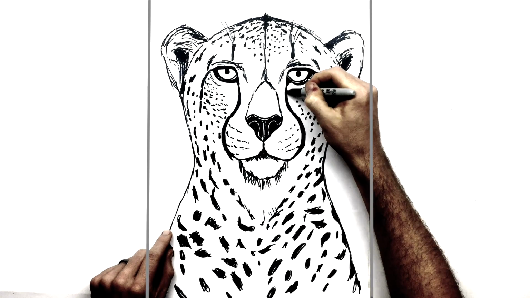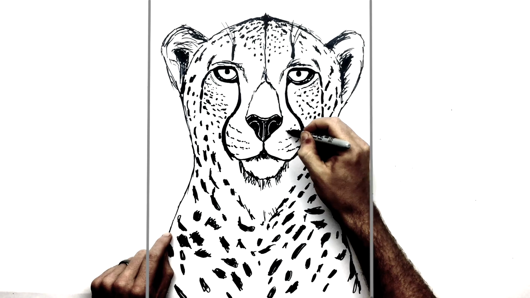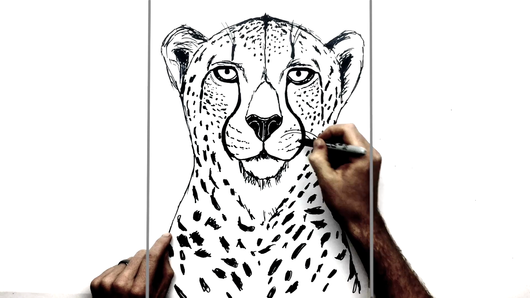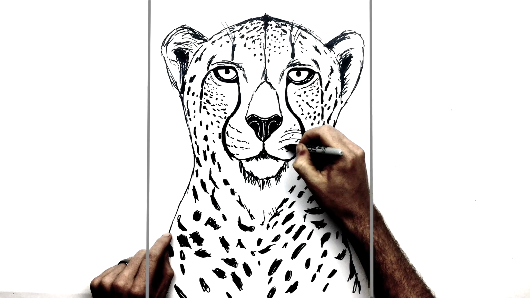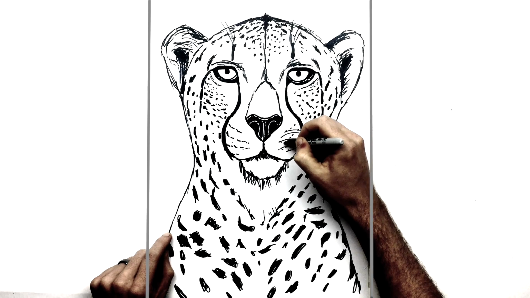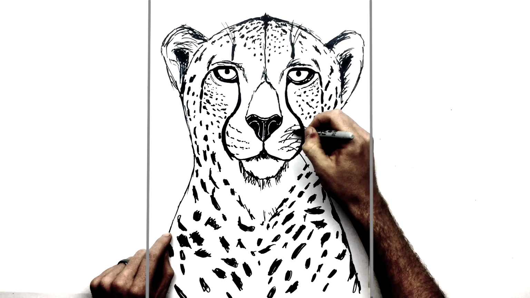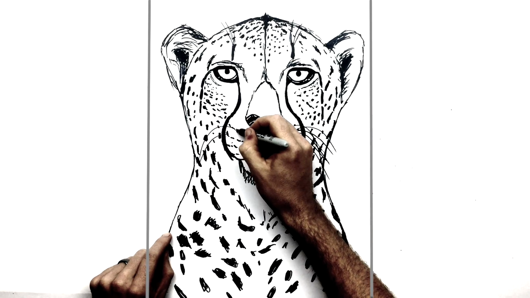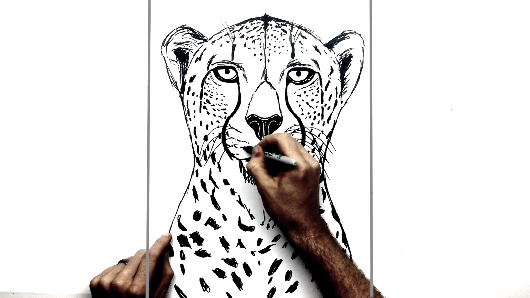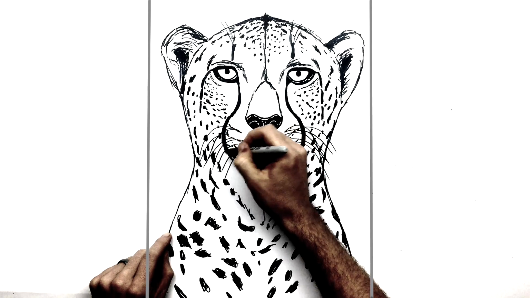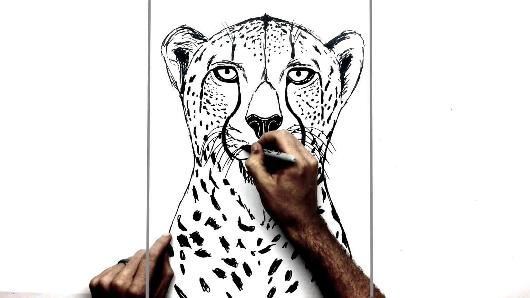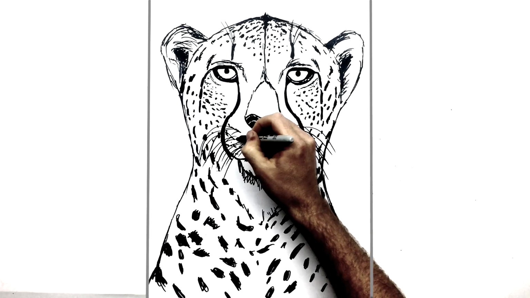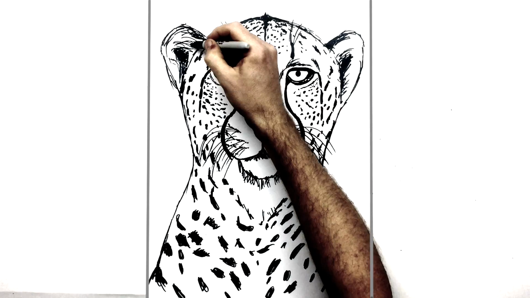So now the whiskers come out just from these spots, big curvy lines that travel down, just like this. Some longer, some shorter, like so.